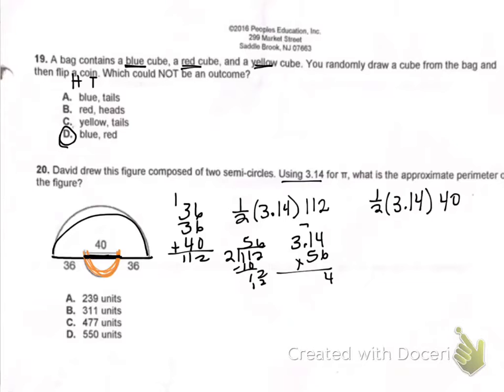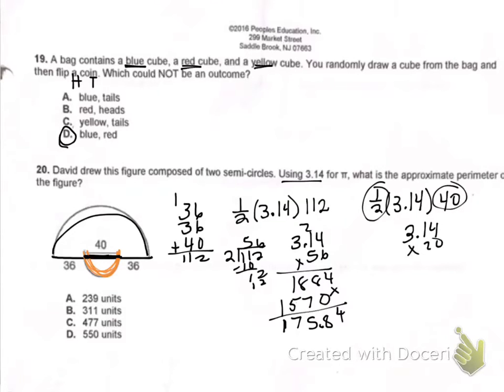6 times 4 is 24. That's 18. 1570. So I have 175 and 84 hundredths. Now 1/2 times 40 is 20. So I'm going to do 3.14 times 20. That's a row of zeros. So 62.80. So now let's just add.